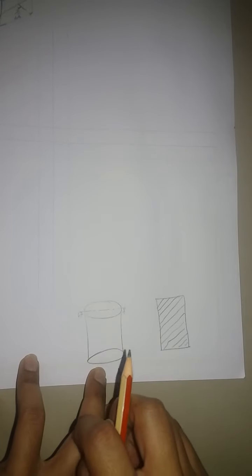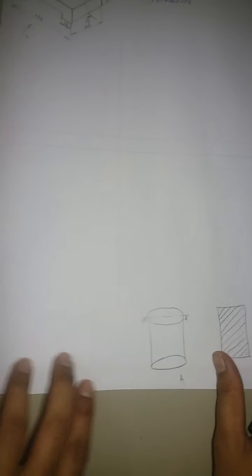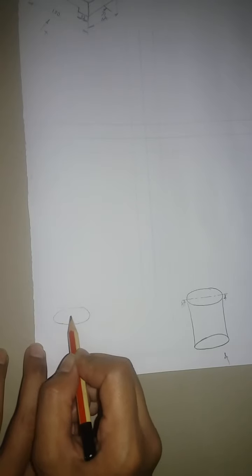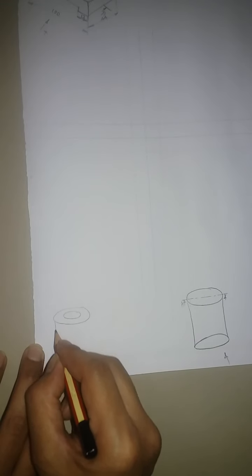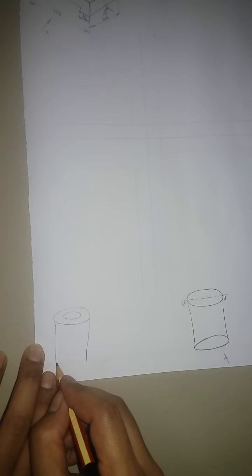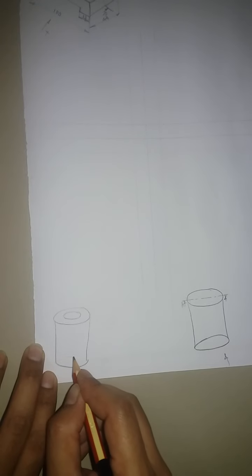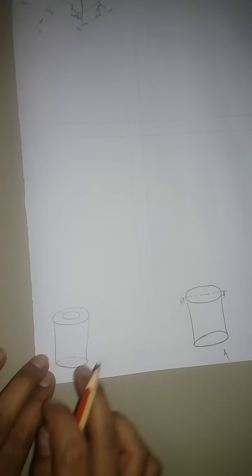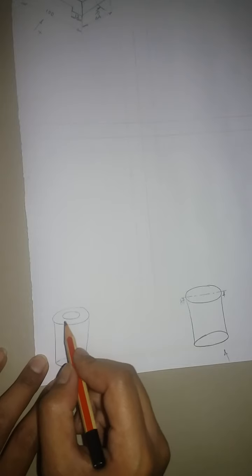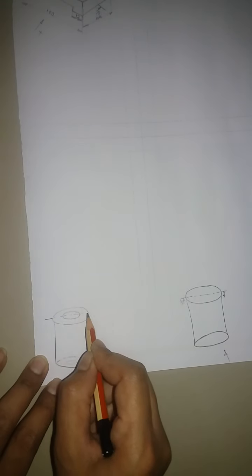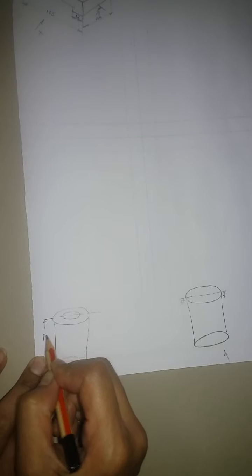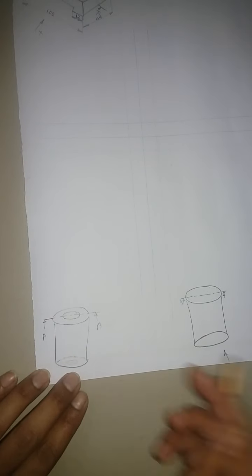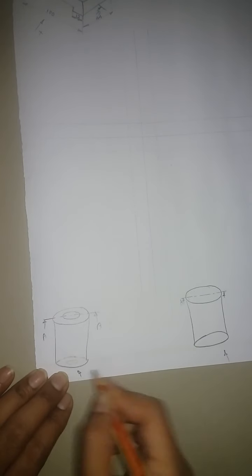This is a solid cylinder. If I take an example of a hollow cylinder, and I cut this hollow cylinder through this AA plane like this, then how do we draw its sectional front view?